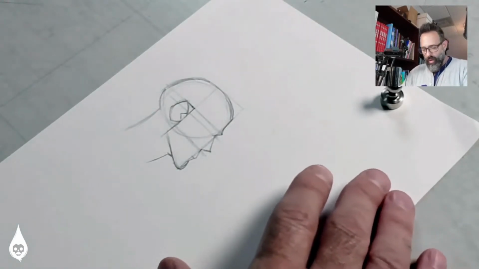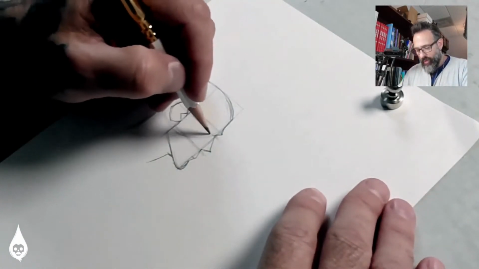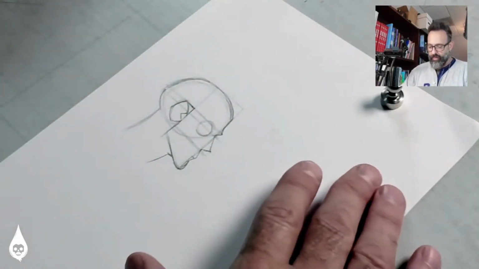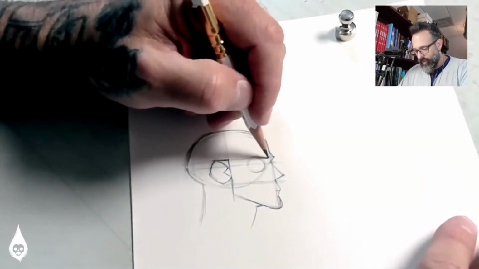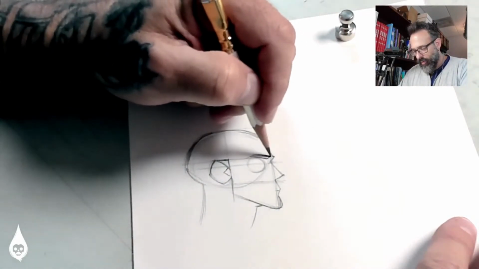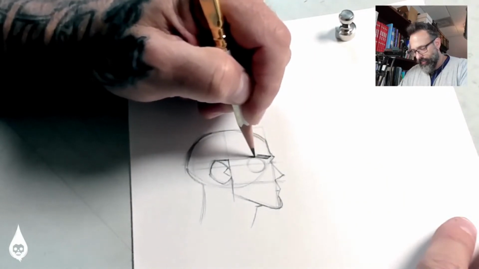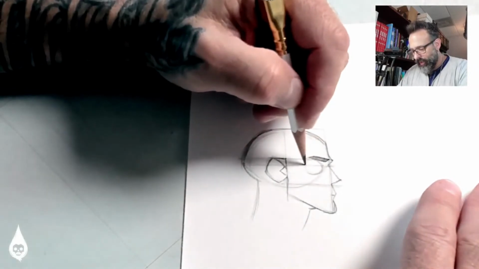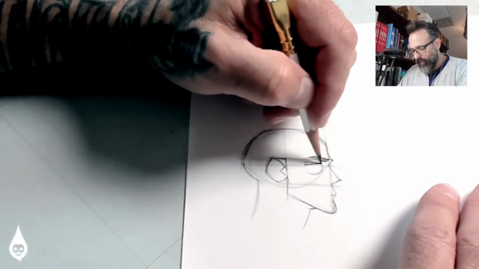Cool. I like to lay in the eyeball as a general circular shape, and this line up here indicating my brow level lets me place my brow accordingly. Now this is the center of my eye, so my upper eyelid is going to fall off of that.